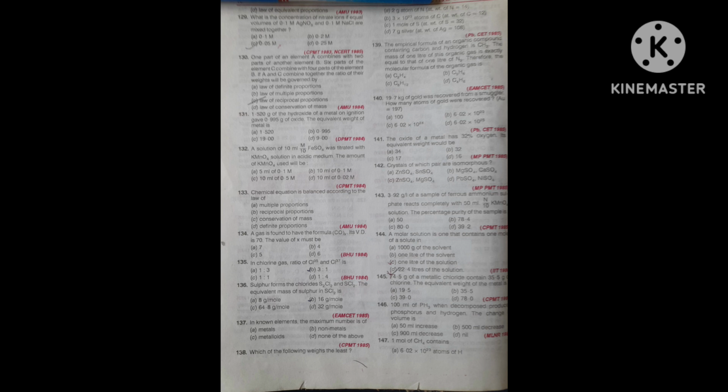Very simple things are there. 197 gram means Avogadro number. Then you convert this into kg, it will become 0.197 kg. Then you have to calculate for 19.7 kg. Correct? Simple things. Its correct answer will be option D, 6.02 into 10 to the power 25.